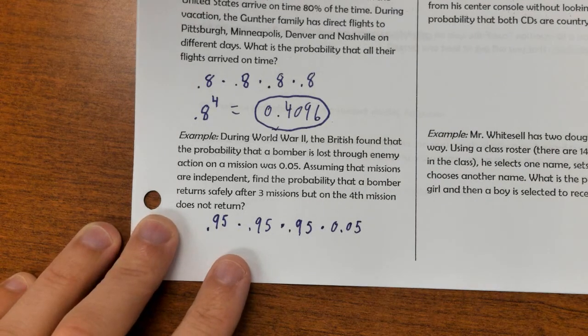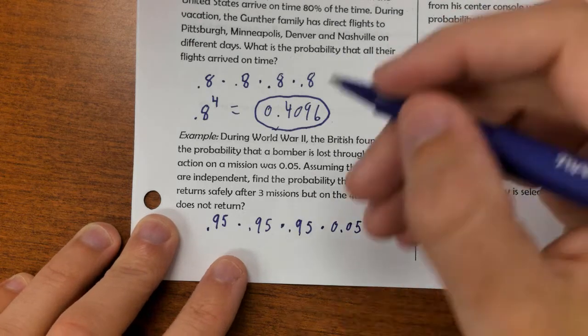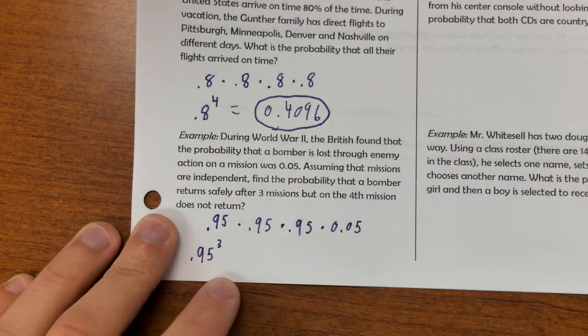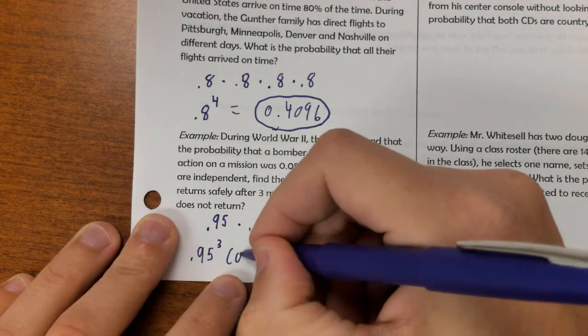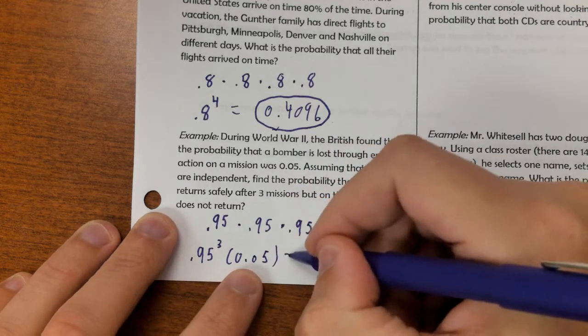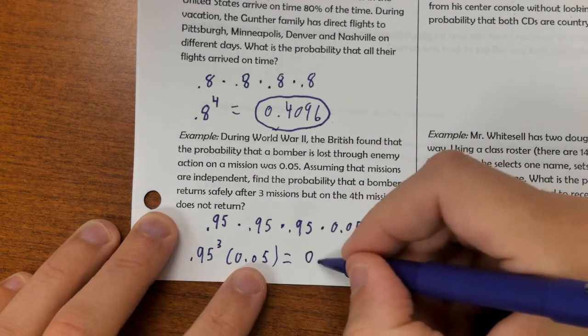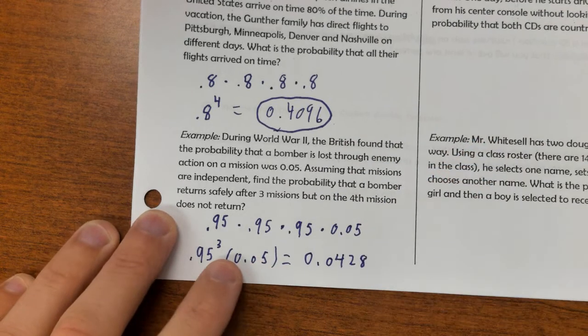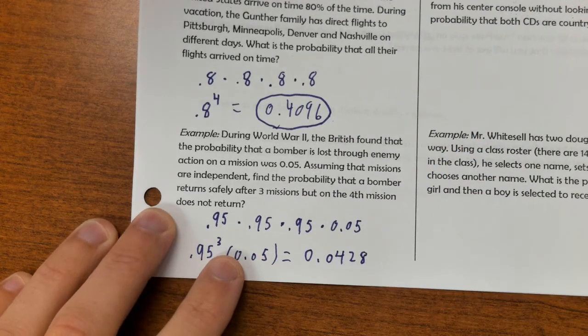And when we multiply all of this out, again, this is the same thing as 0.95 to the third times 0.05. And we find that to be about 4.28%. You can write it as a percent if you want as well.